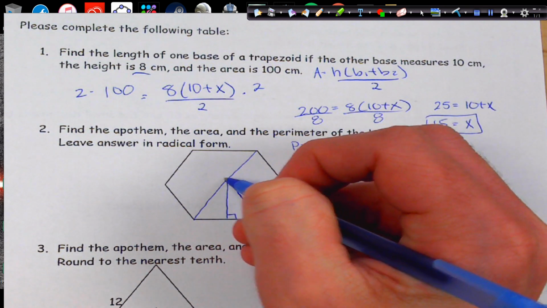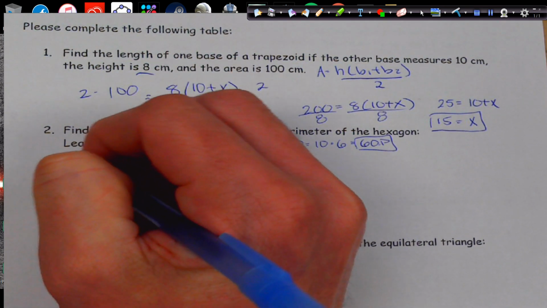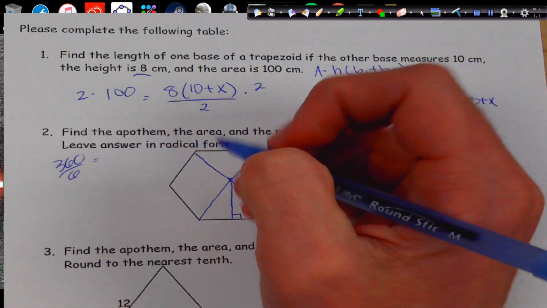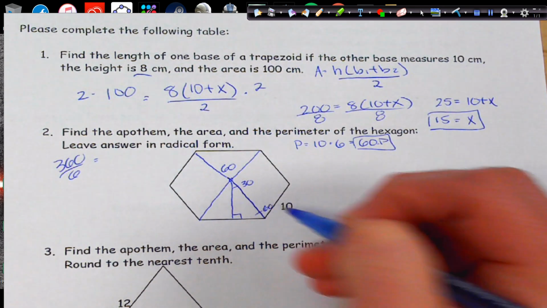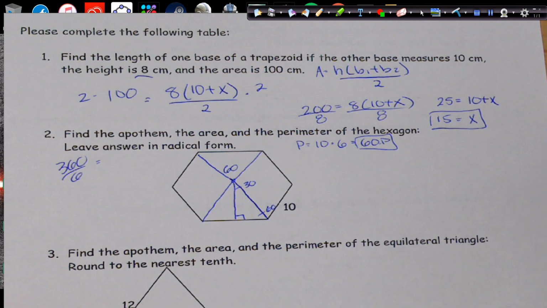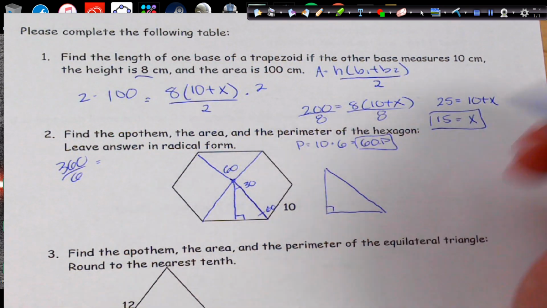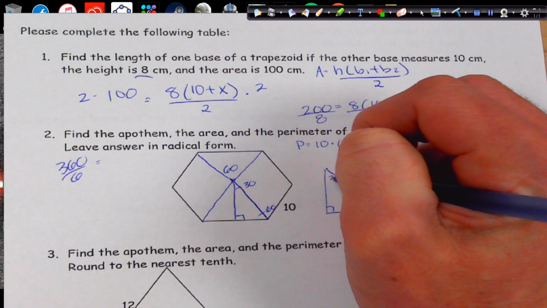And I like to also find the central angle. So we get 360 divided by 6. 360 divided by 6 is going to give me 60. And then half of that is 30, 60. So the triangle that we can take out of there, 60 down here, 30 right there.